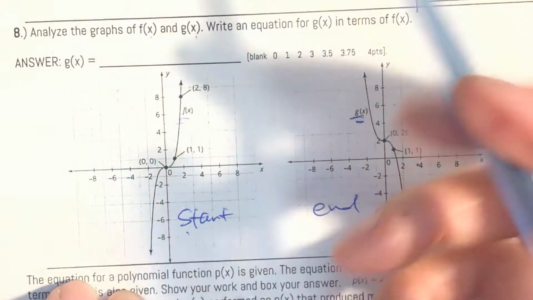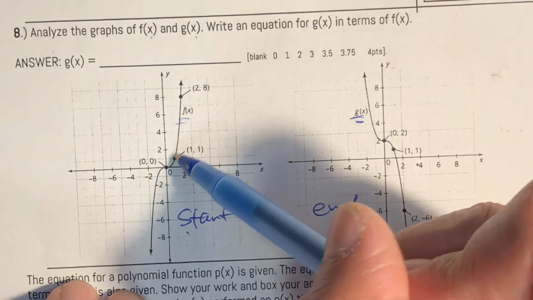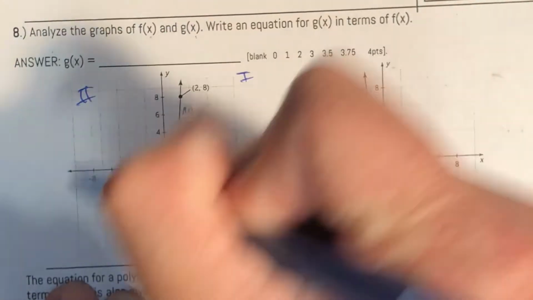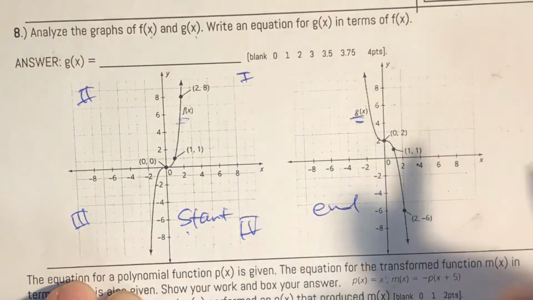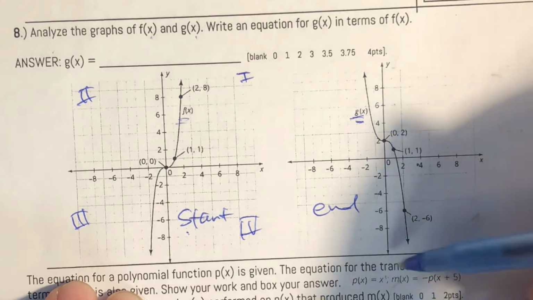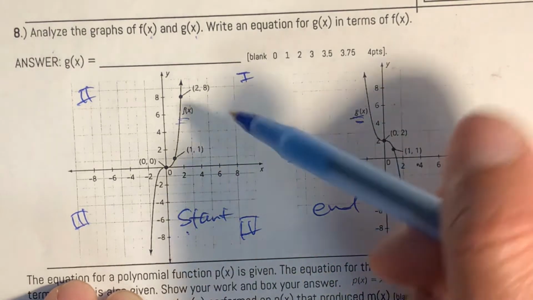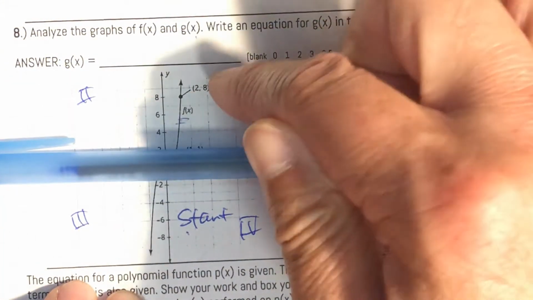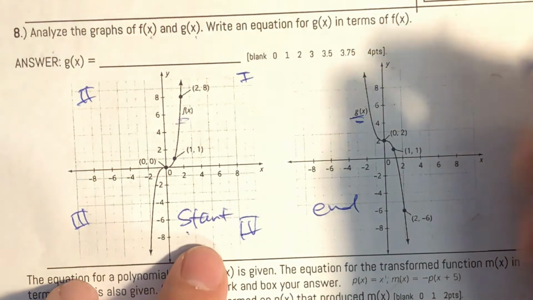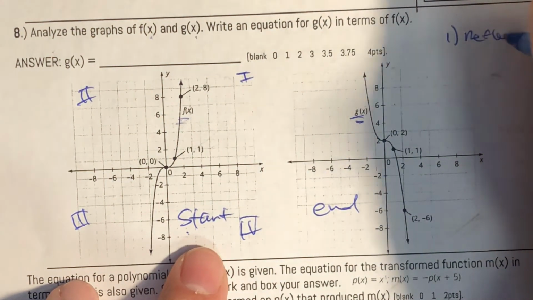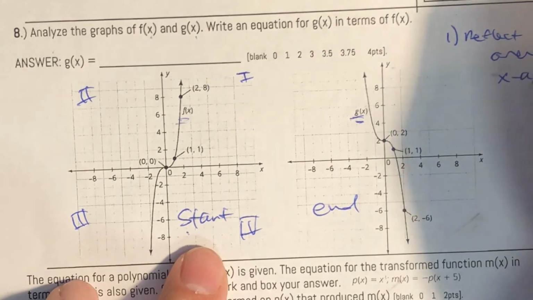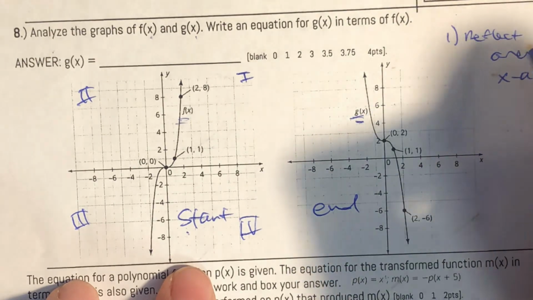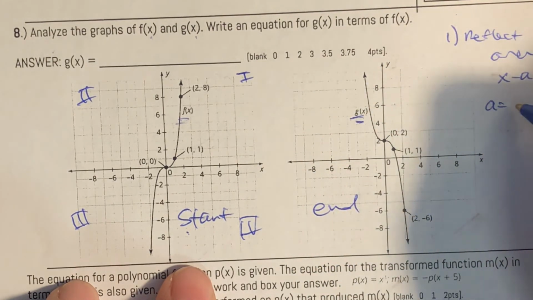Okay, something I notice is that the 3 points, 1, 2, 3, are no longer in quadrant 1. They are now mostly in quadrant 4. So it looks like they went from here to there, which means they're reflecting over the x-axis. So that's my first observation. Reflect over x-axis. And then I have to think about letters and numbers. So then I'm thinking to myself, that means my a value has to be a -1.